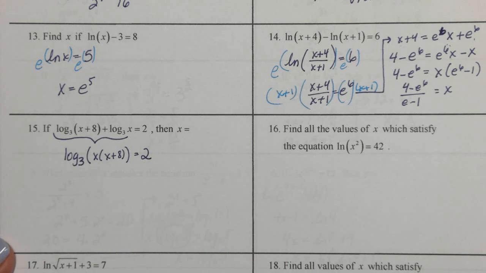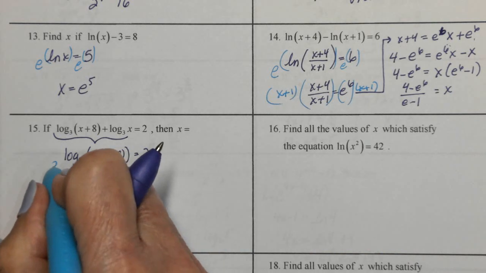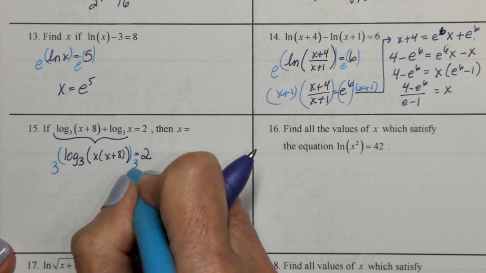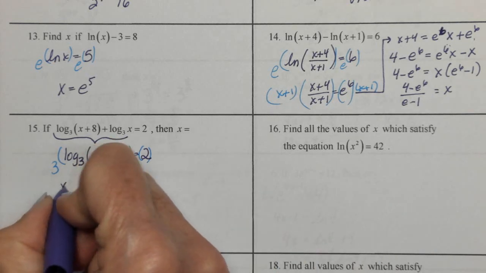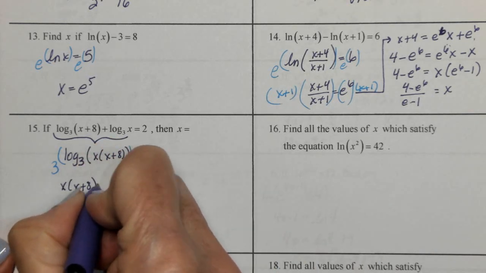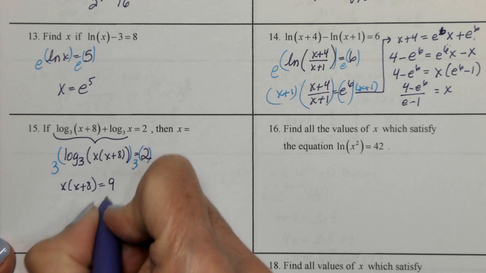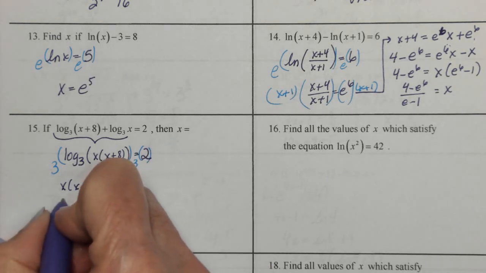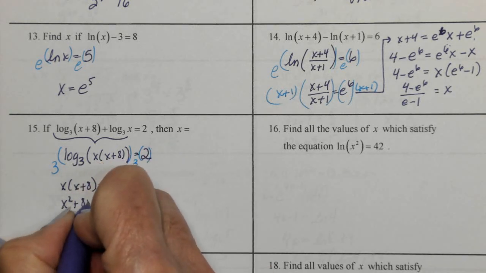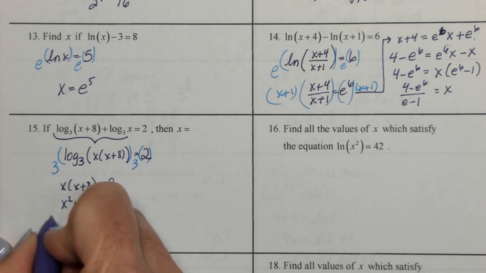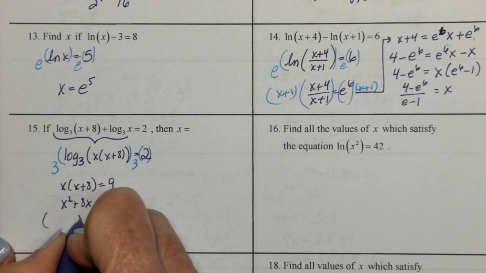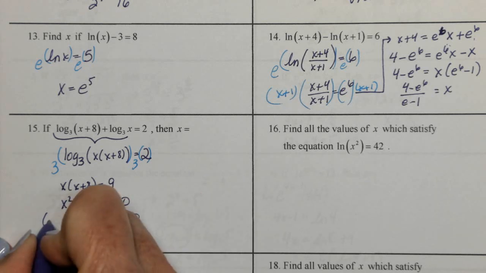Okay, I have my argument isolated, so I'm going to take 3 to both sides. So I have x times (x plus 8) is equal to 9. x squared plus 8x minus 9 is 0. Get 0 on one side, and these very nicely factor.